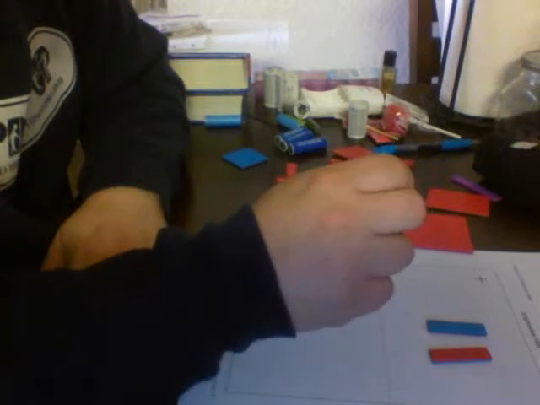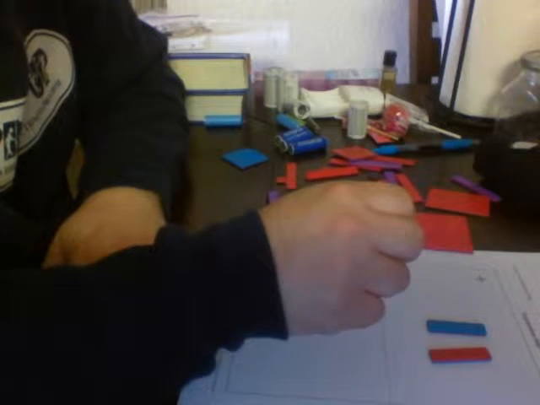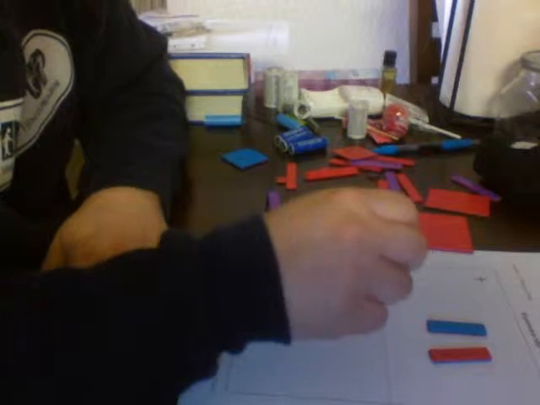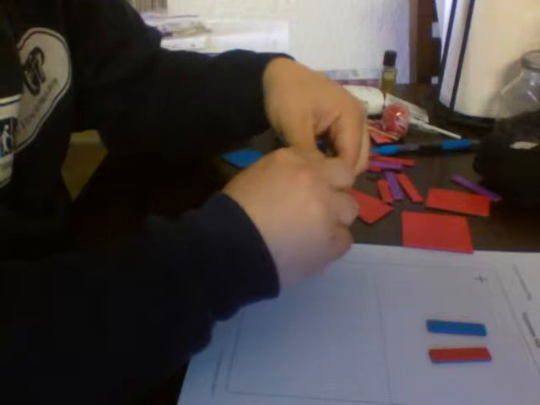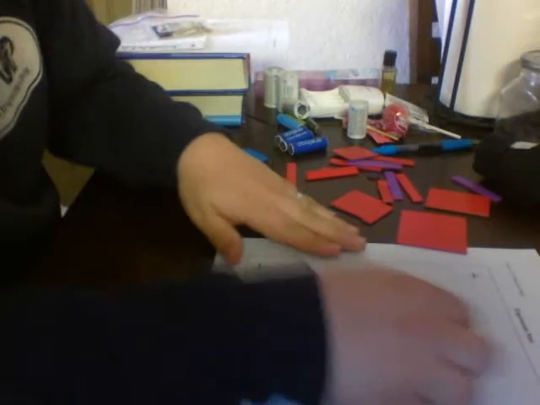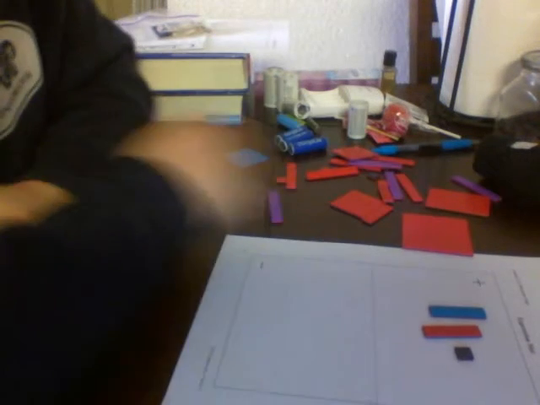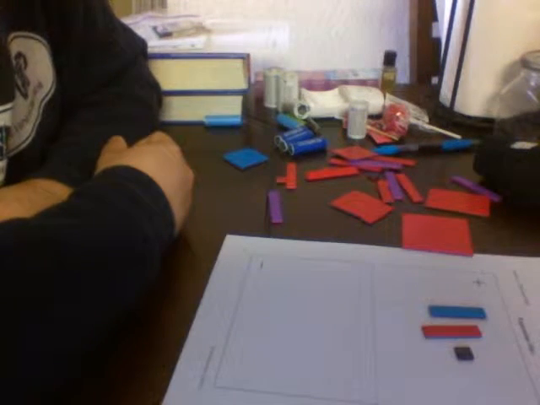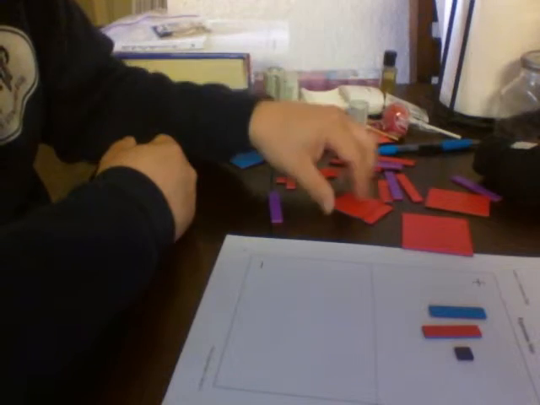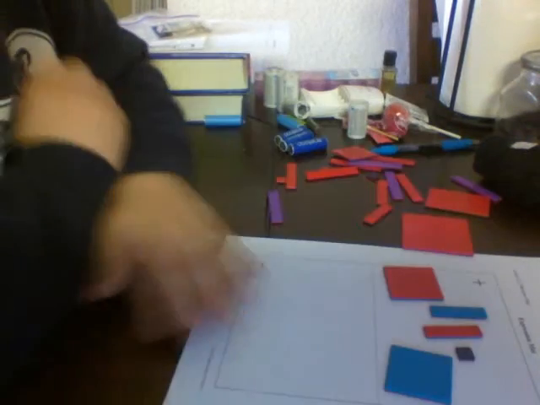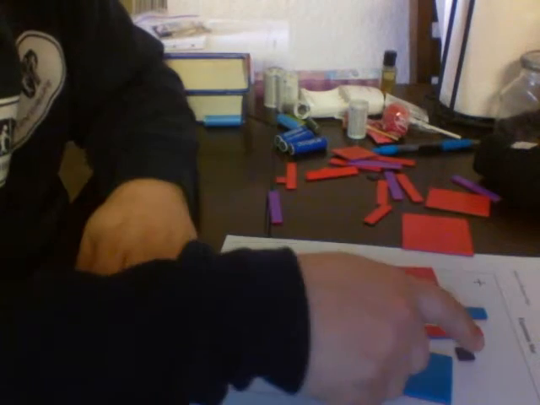If I add 0 to something, I have that something still. So if I had 1, I add 0 to it, I still have 1. If I added a different 0 to it, I still have 1.